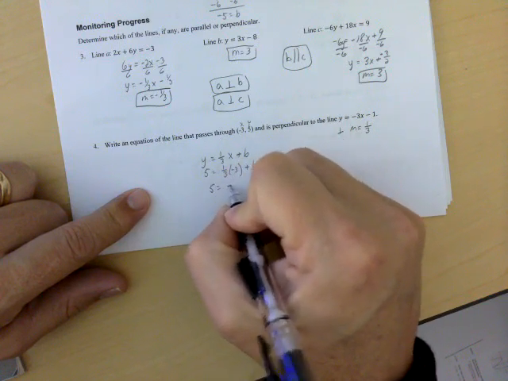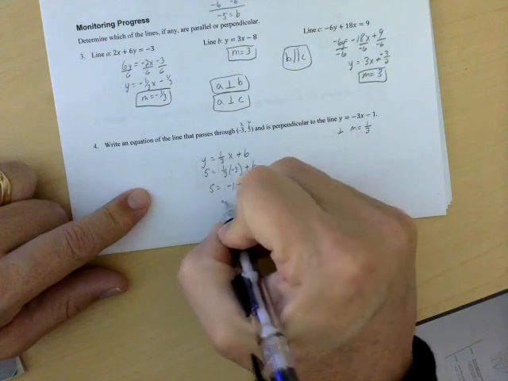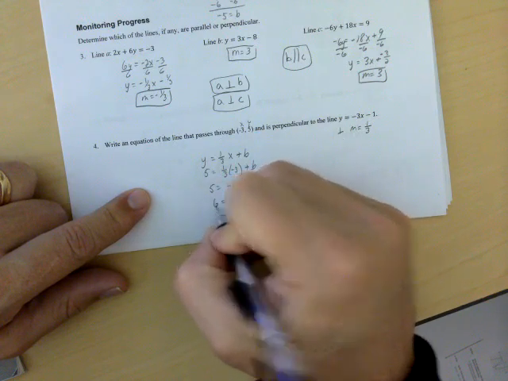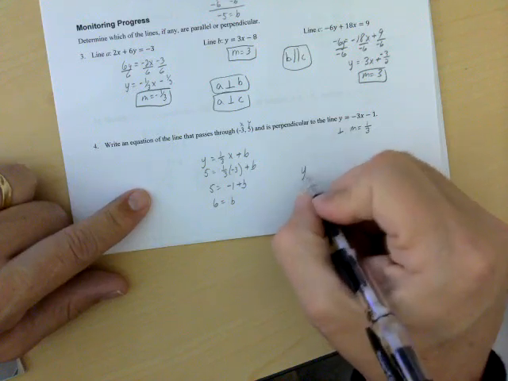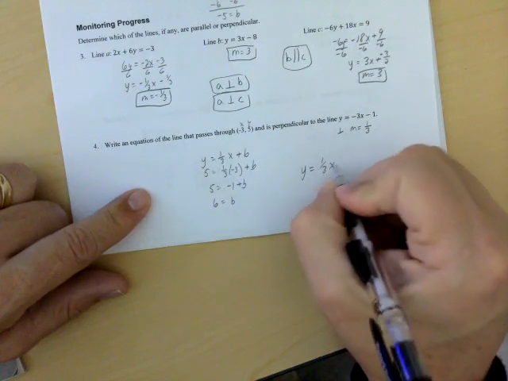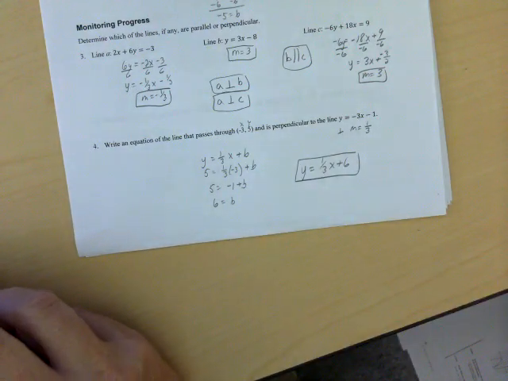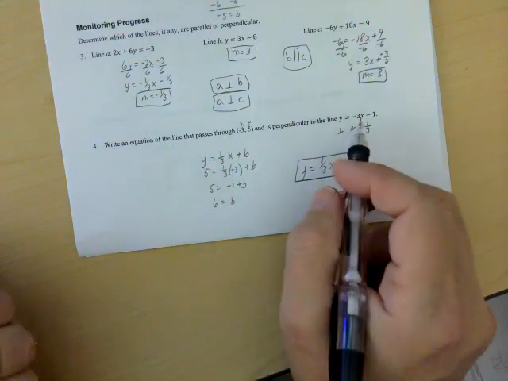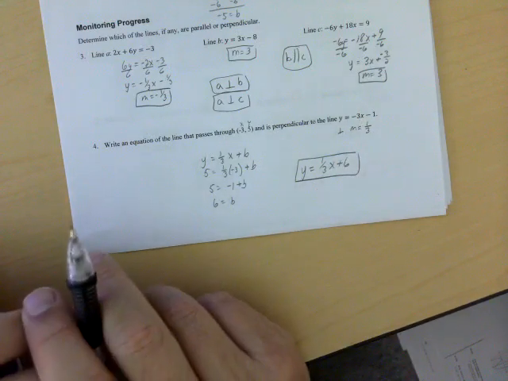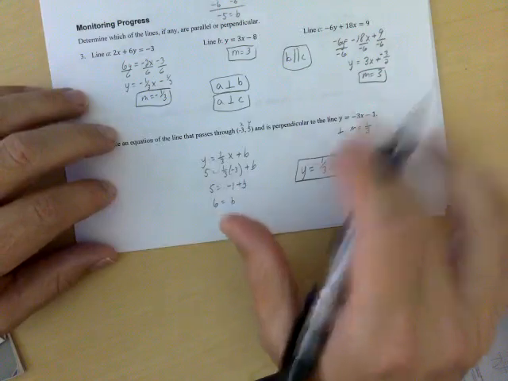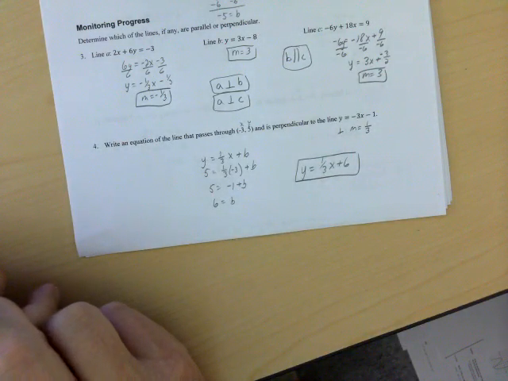1/3 times negative 3 is just going to be a negative 1. When we add a 1 to both sides, we're going to see that b is 6. So y equals 1/3 x plus 6. And that's our rule if we want to be perpendicular to this. Okay, so I promise you, if you plot these, they would be forming 90-degree angles.